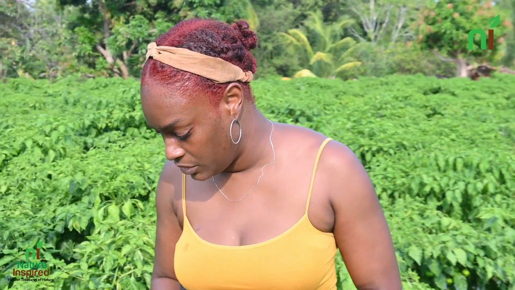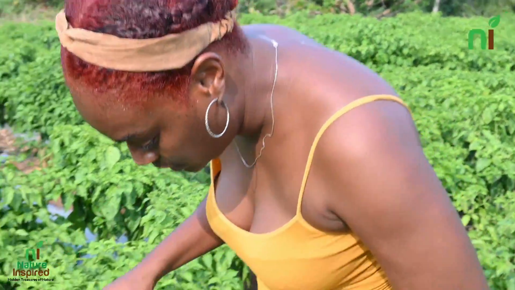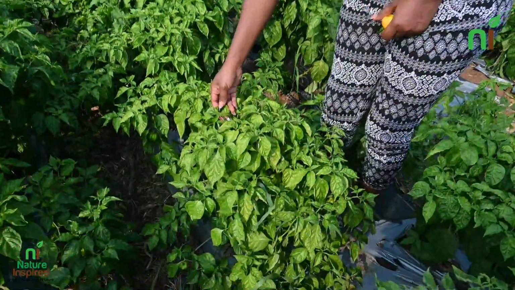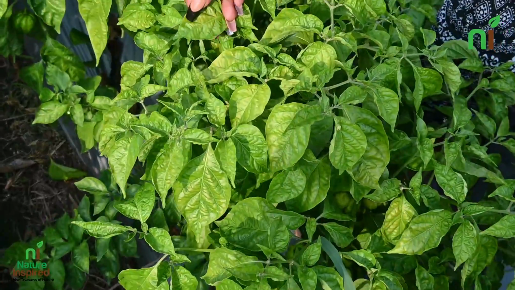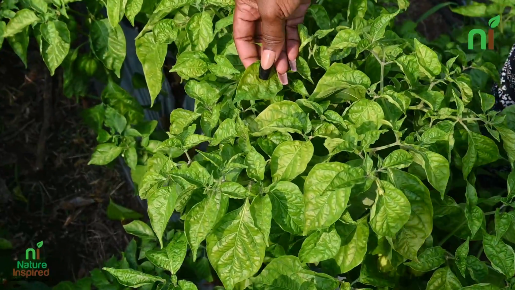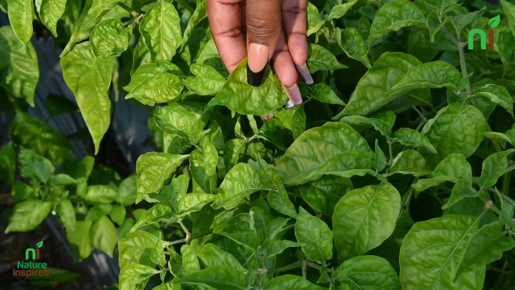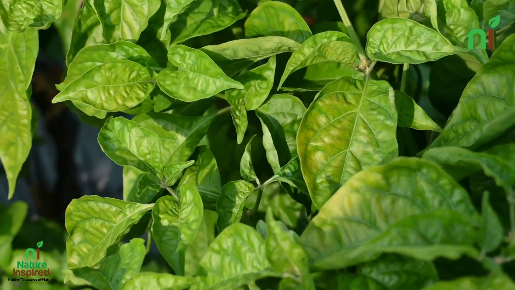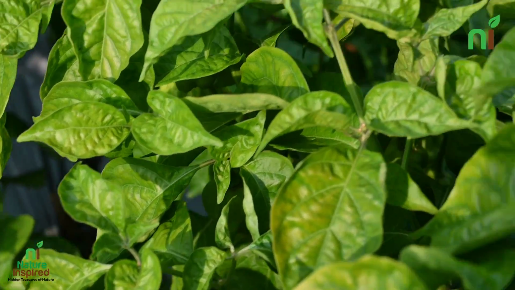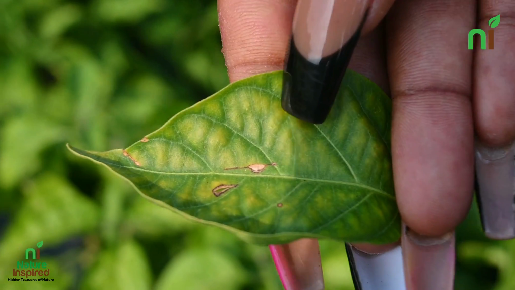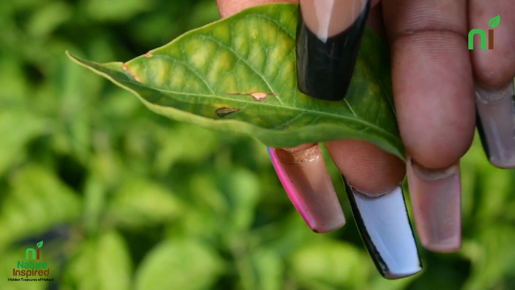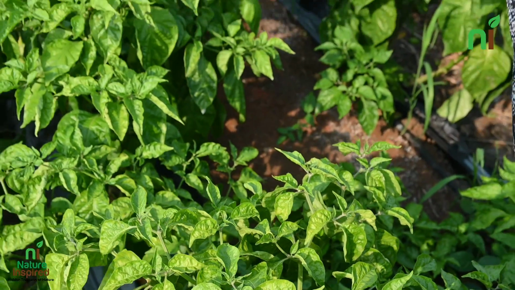Foliar fertilizer we use to combat issues such as magnesium deficiency. So once you see the plant starting to lose the leaves, starting to lose the color, starting to look a little yellow like this, or like this, Google and the experts say it's magnesium deficiency.